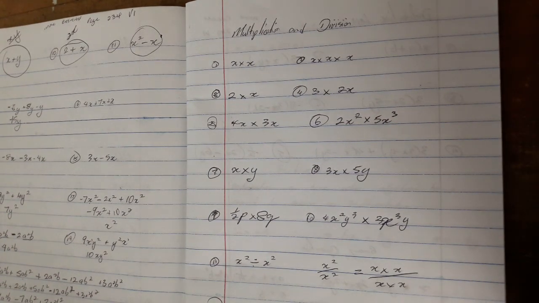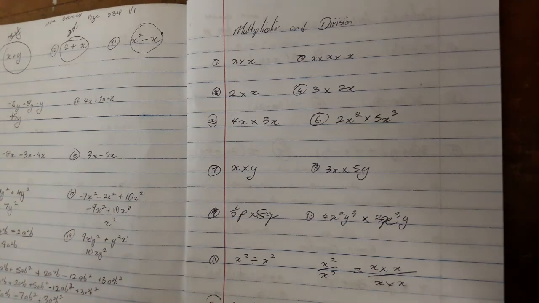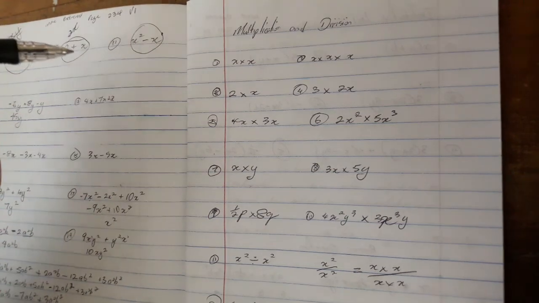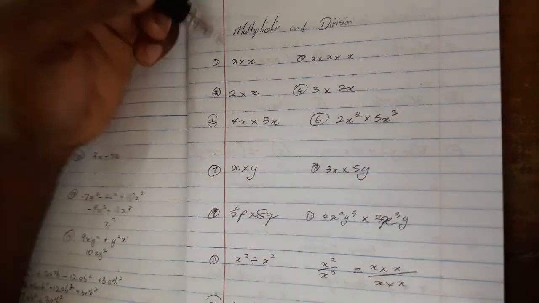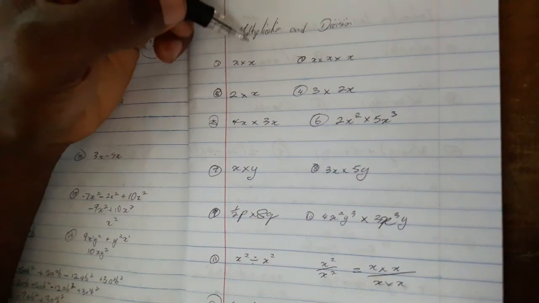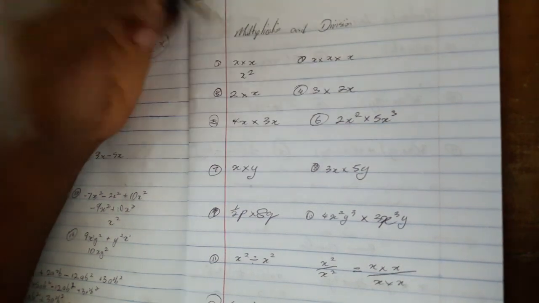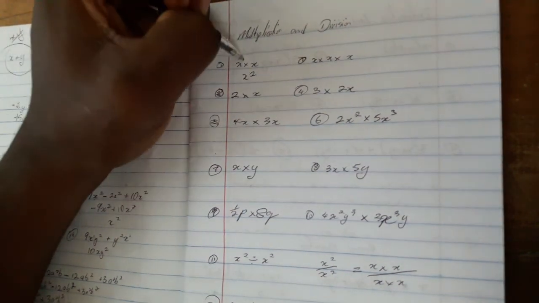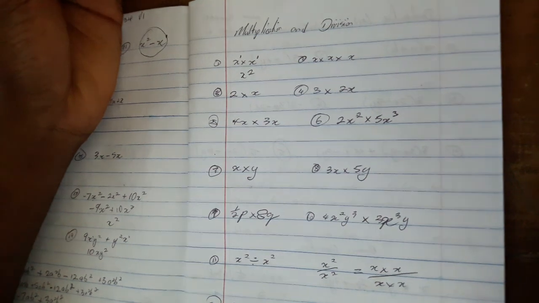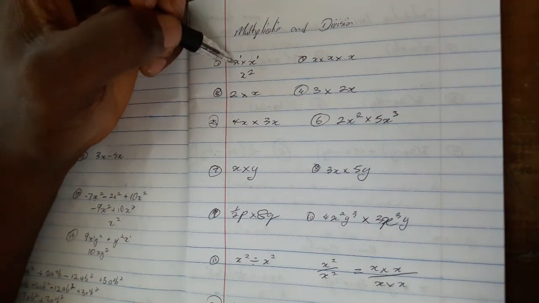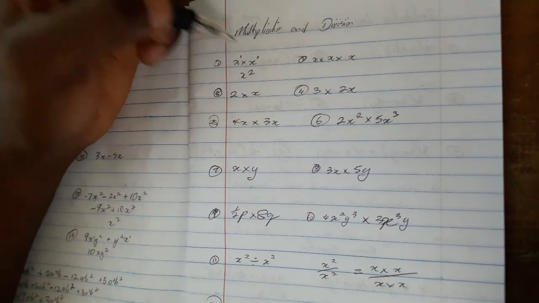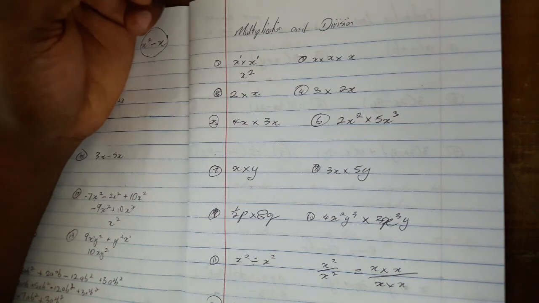You can only add or subtract like terms. If the terms are unlike, if they don't have the same variable or the same power, you cannot add or subtract them. Multiplication is different. We said that multiplication and division can affect the power. So x multiplied by x is x squared. We're adding these powers up here. This is one of the laws of indices. When multiplying terms with the same base, the same variable, you add their powers. So that's how you get the square at the top.